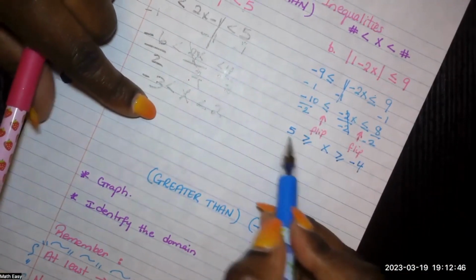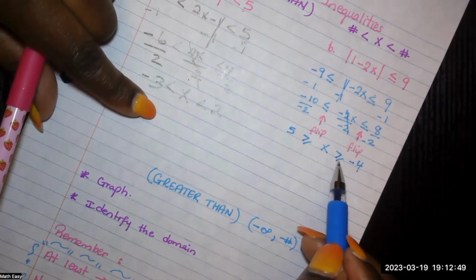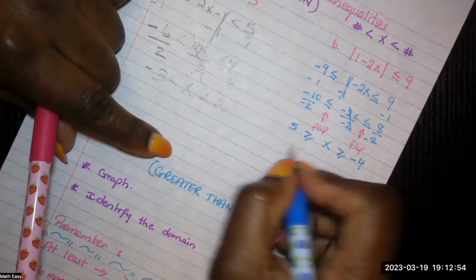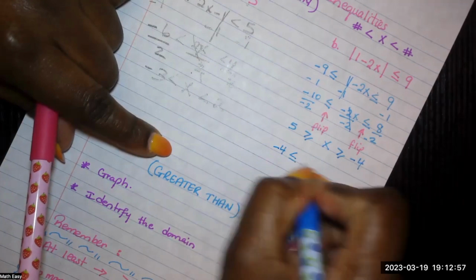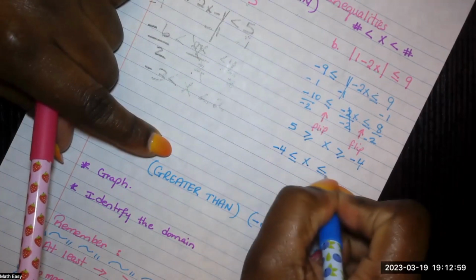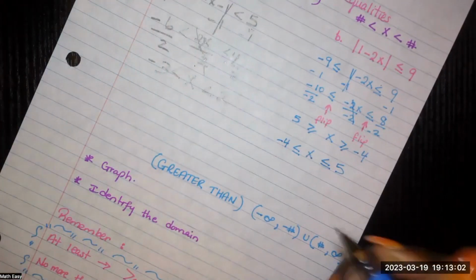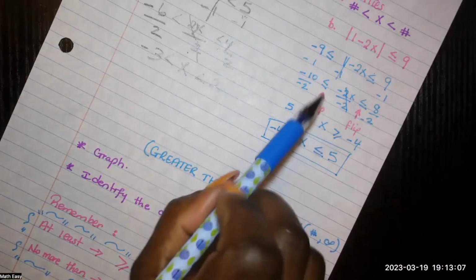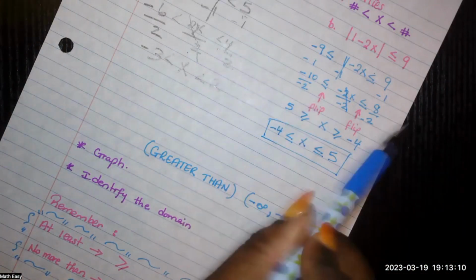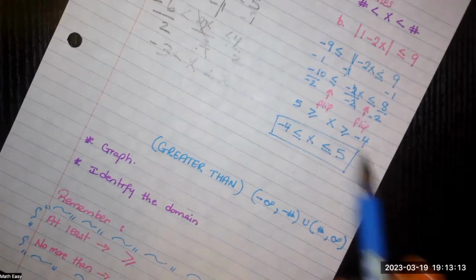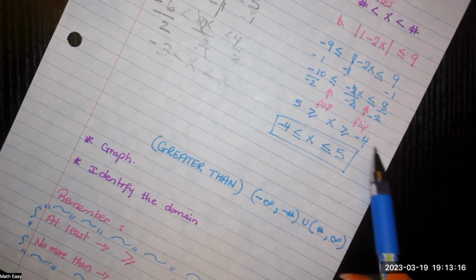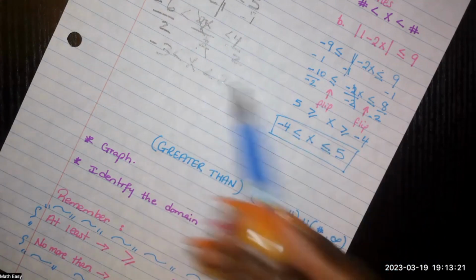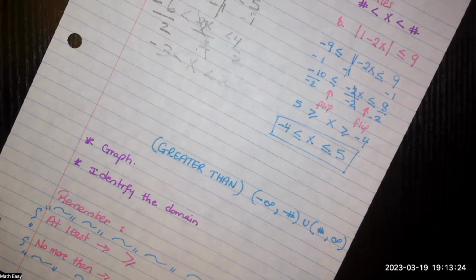So this reads 5 is greater than or equal to x, x is greater than or equal to negative 4. We can rearrange that to say negative 4 is less than or equal to x, less than or equal to 5, because we usually write the lower number first and then the higher number. So anytime we divide by a negative number, don't forget to flip your symbols. Your negative number would be on the opposite end and your positive number on the opposite end, so you just flip that again and flip the sign, okay?